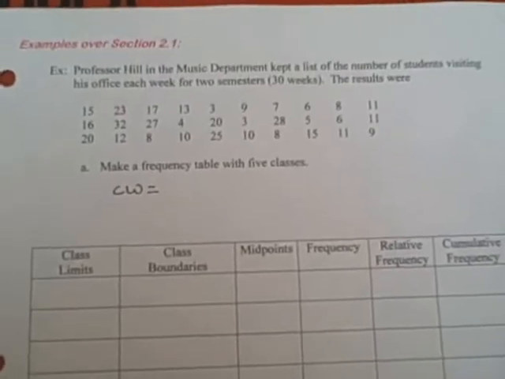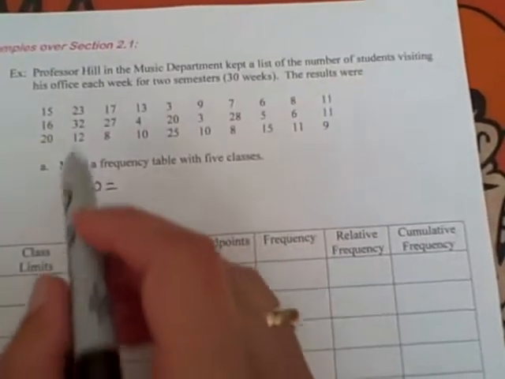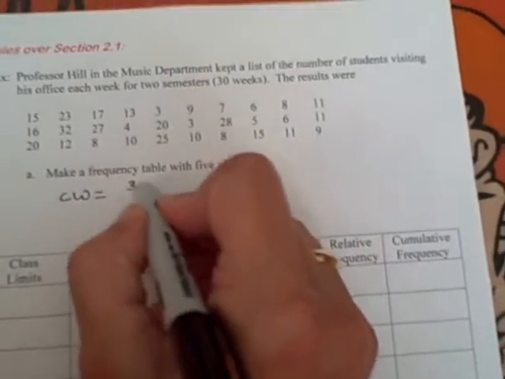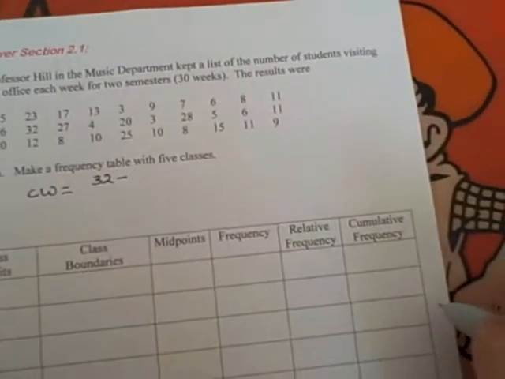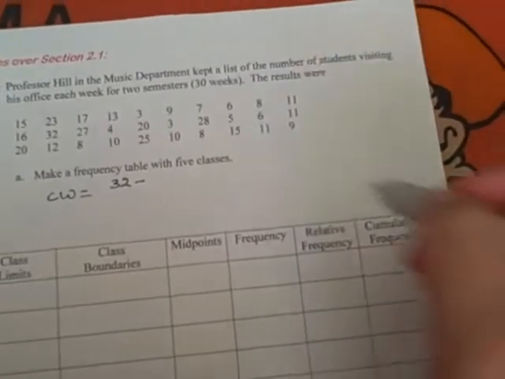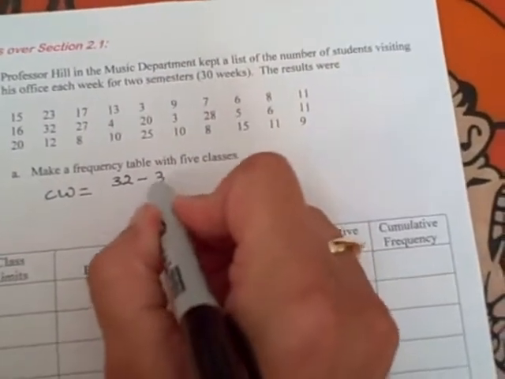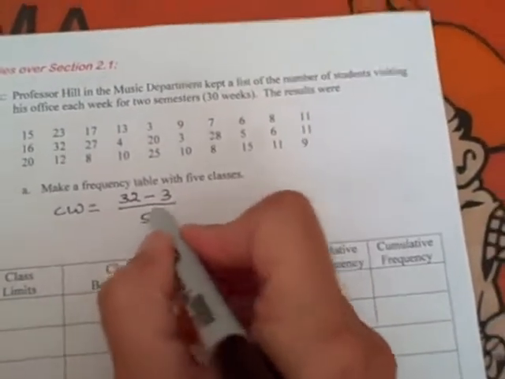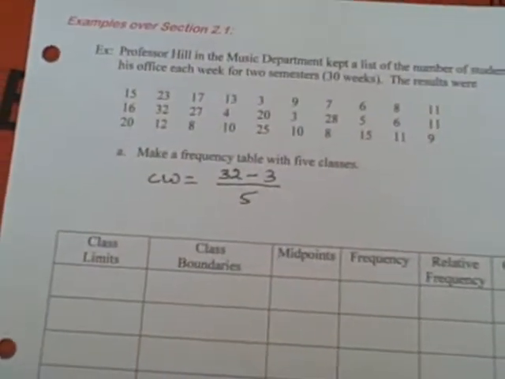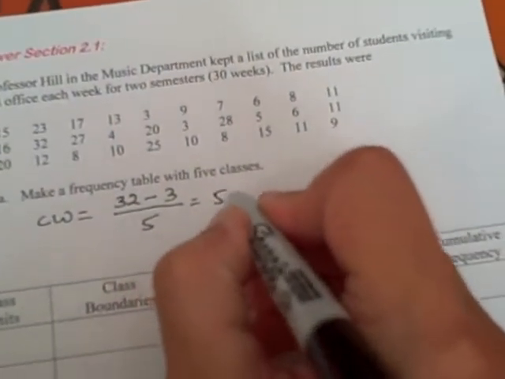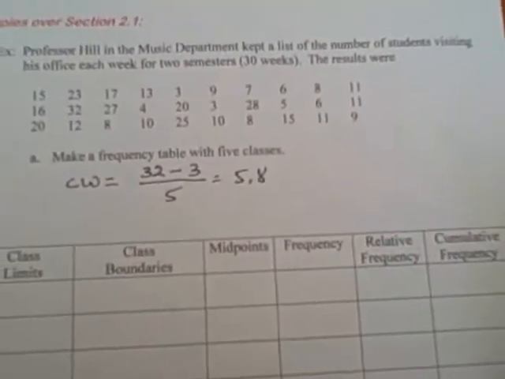So let's look at this set of data. What's the largest data value? 32, minus the smallest data value, which is a 3, and we want to use 5 classes. So we're going to split this into 5 classes. So 32 minus 3 is 29, and 29 divided by 5 is 5.8. Now, clearly, you cannot have 5.8 as a class width.